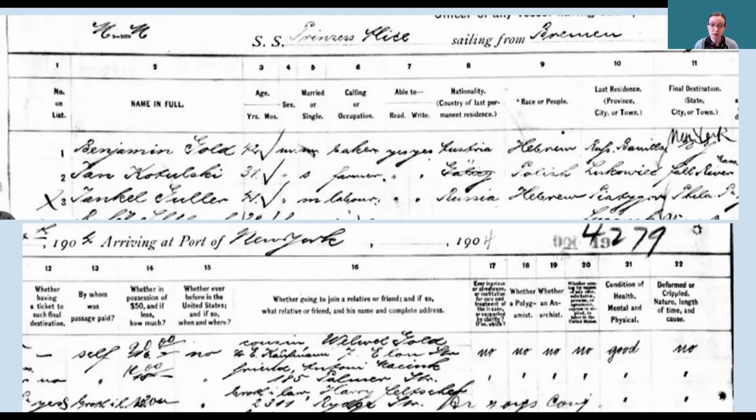He currently has $12 with him. He's never been in the United States before. And then they ask if you're coming to join a relative or friend, and if so, their name and address. So we know he is coming to meet a friend in Massachusetts. It looks like his name is Anthony Netchink, and he lives at 185 Palmer Street. So this gives us an individual to research who probably has connections to the same place in Poland. It gives us an address to find a neighborhood that our individual may have spent some time in after immigrating.